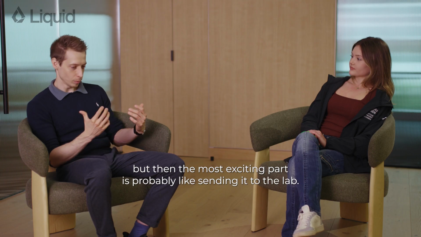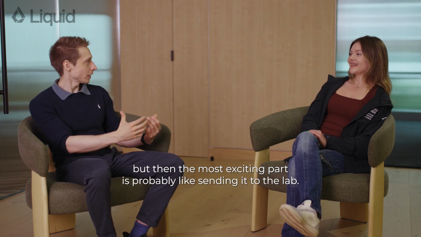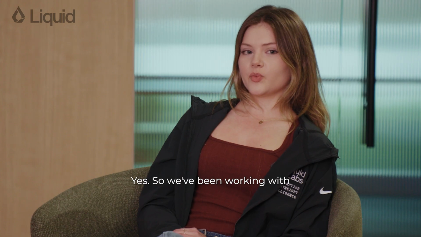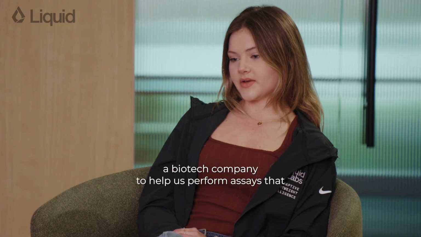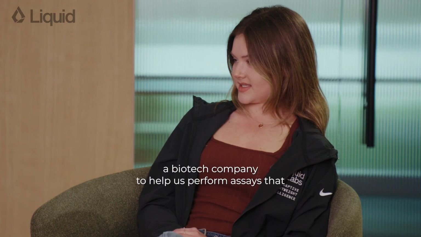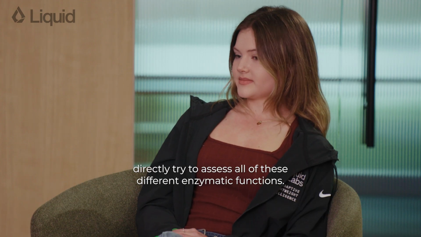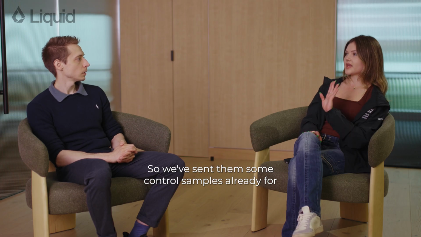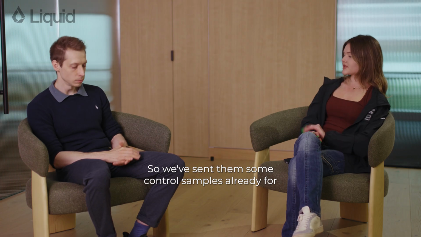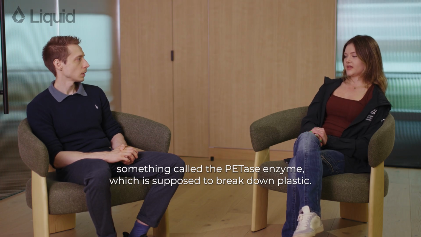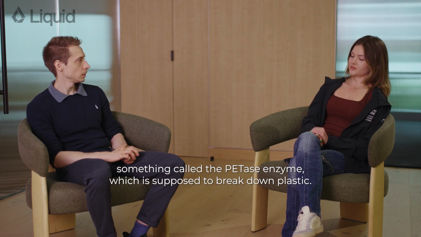That's great. So with AlphaFold and the other methods you mentioned to validate in silico, the most exciting part is probably sending it to the lab. Can you share more? Yes. We've been working with a biotech company to help us perform assays that directly try to assess all of these different enzymatic functions. We've sent them some control samples already for something called the PETase enzyme, which is supposed to break down plastic.